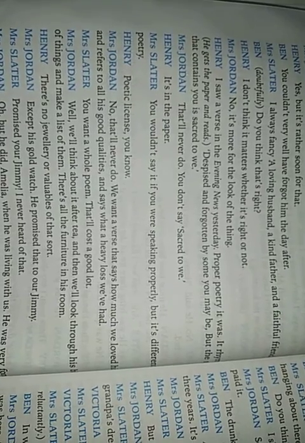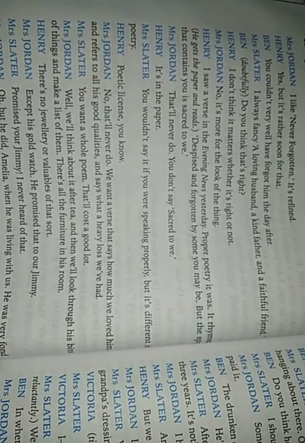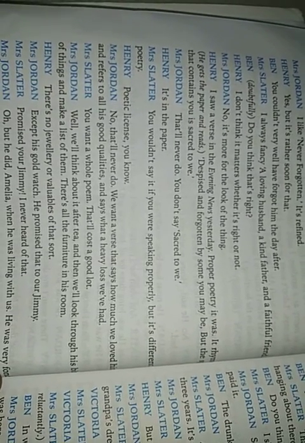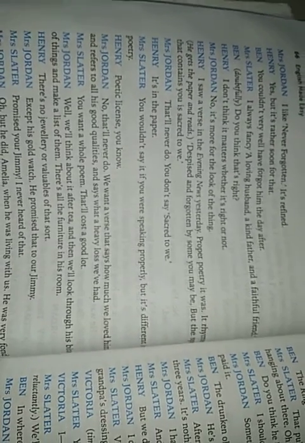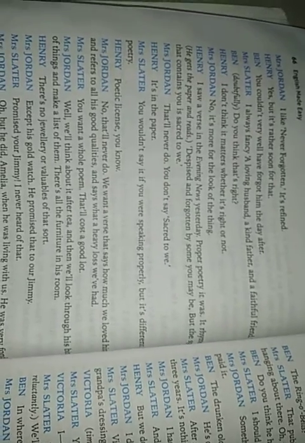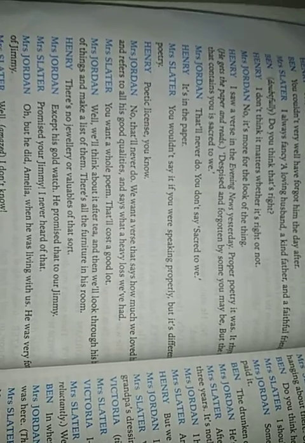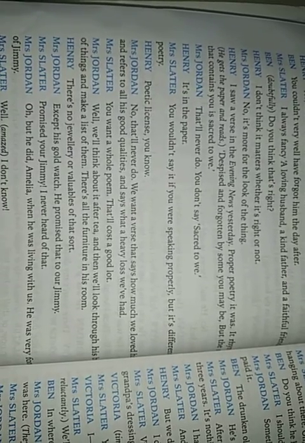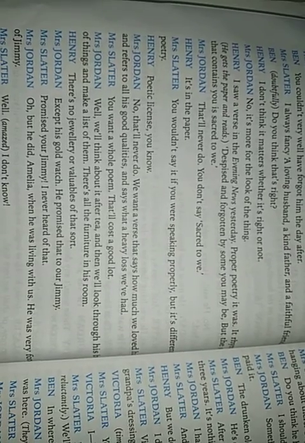Mrs. Slater: You would not say it if you were speaking properly, but it's different in poetry. Henry: Poetic license, you know? He was asking his wife, do you know the poetic license?